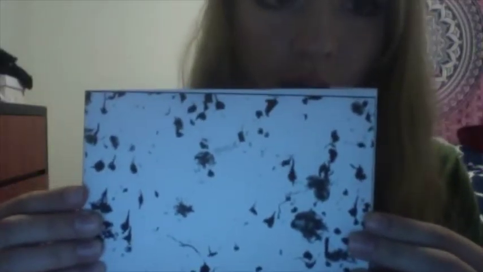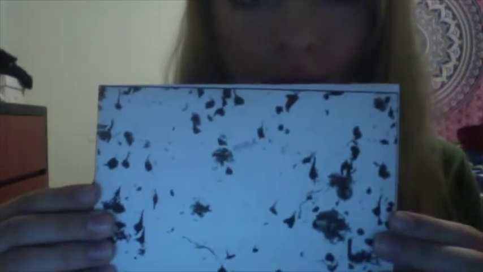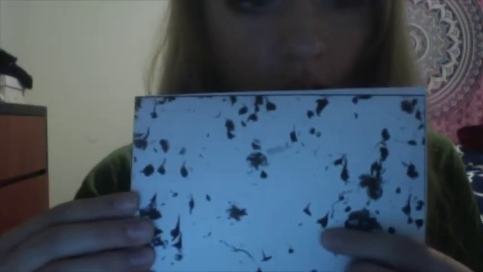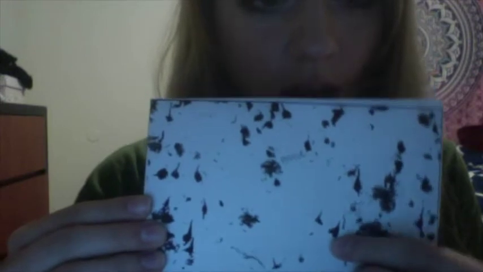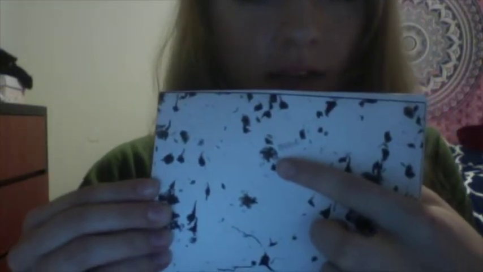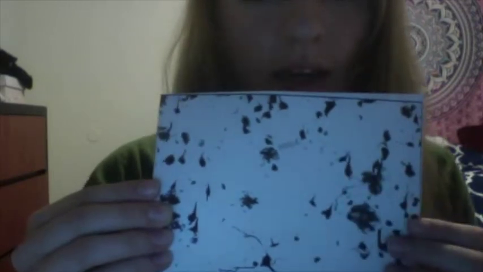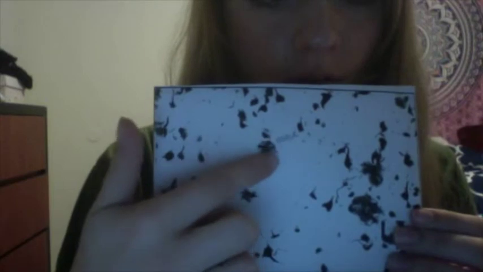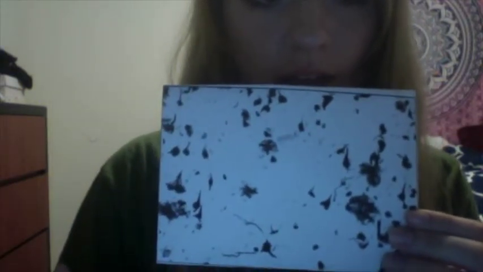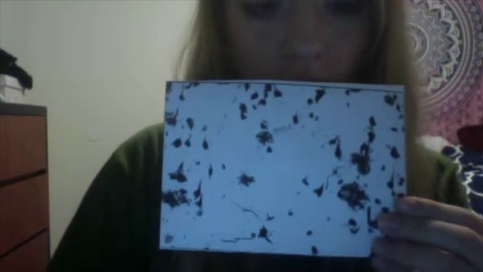Here's a picture that was taken underneath a microscope of various brain cells, otherwise known as neurons. Here we have a normal neuron, and here we have a neuron that is surrounded by a plaque of beta amyloid. This plaque blocks off the neuron from communicating with other cells and eventually leads to its death as well.